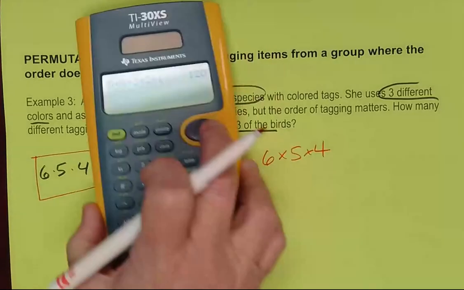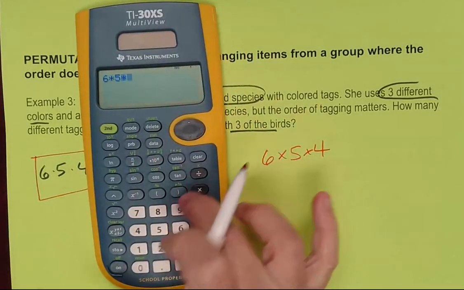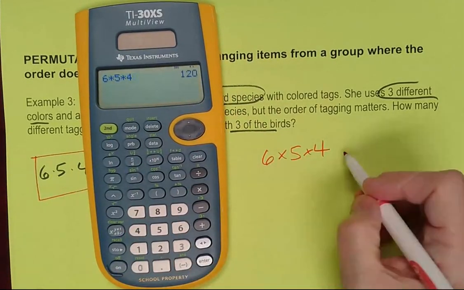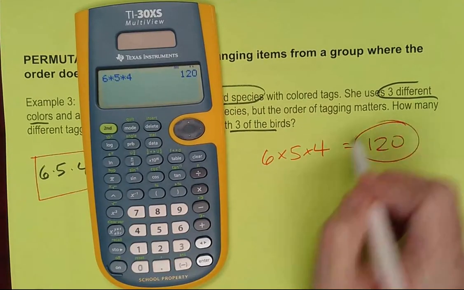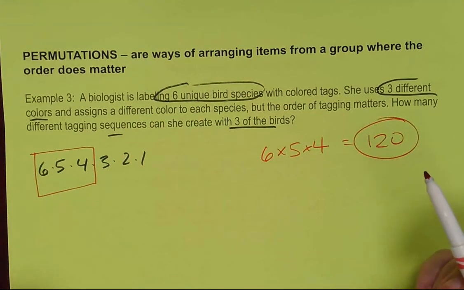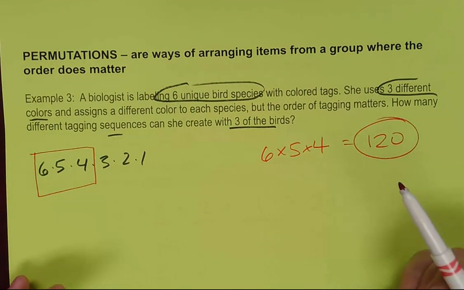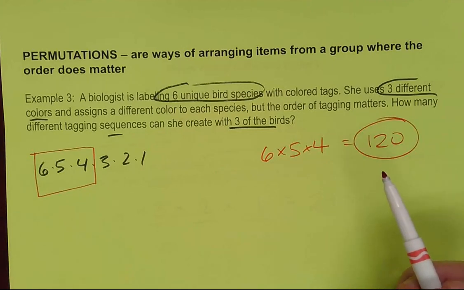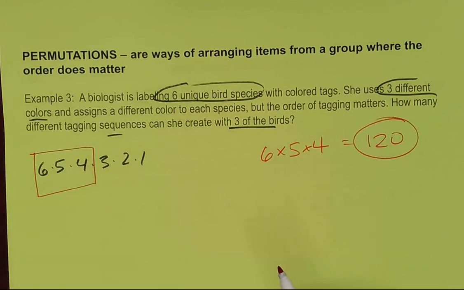And so 6 times 5 times 4 is 120 different ways we could order 3 of the 6 birds. Okay, so like I said, they're not real hard questions to get right. The hardest part is trying to figure out if order matters or if order doesn't matter.